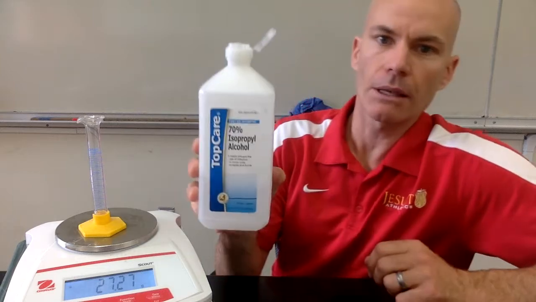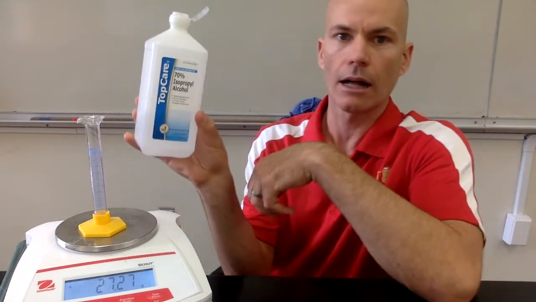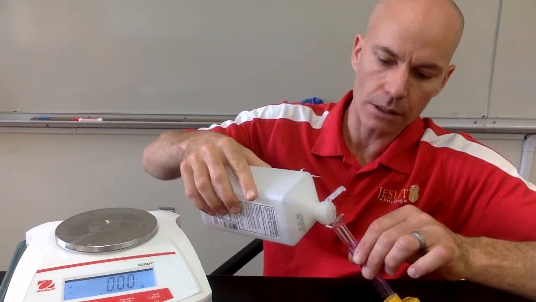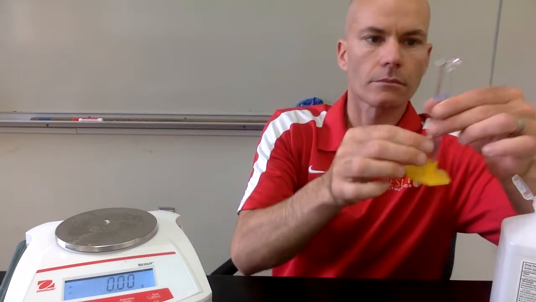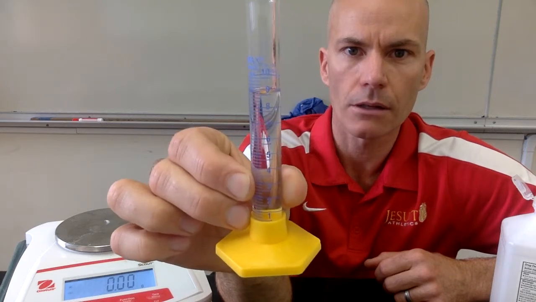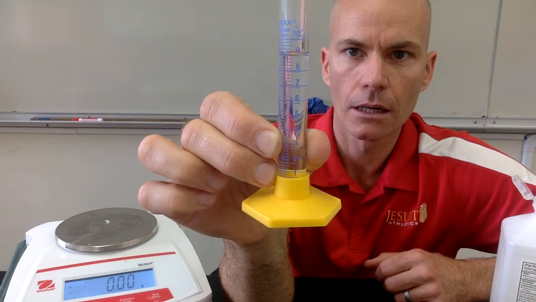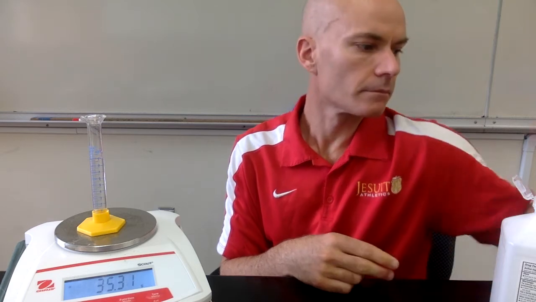And the next liquid we're going to be looking at is isopropyl alcohol. So isopropyl alcohol is our next substance. And so I'll pour a sample into the graduated cylinder. And you can read the volume on the graduated cylinder. Pause the video if you need to get an accurate measurement. And then we'll set that on our balance.